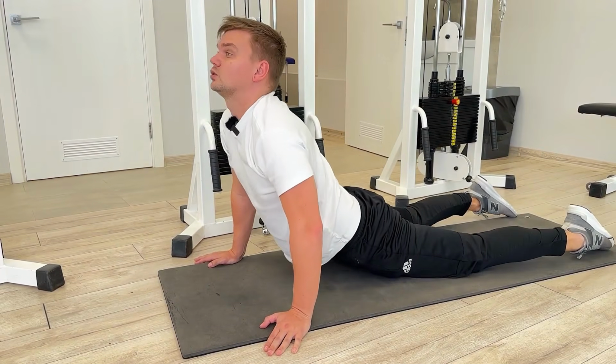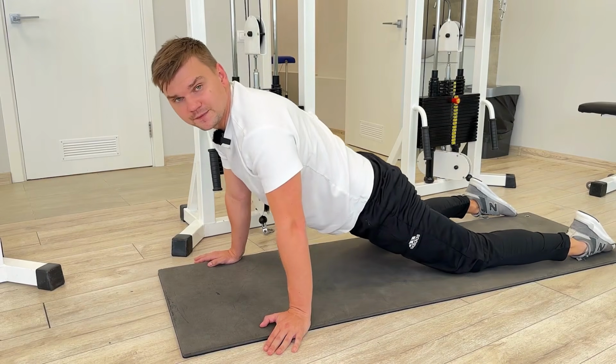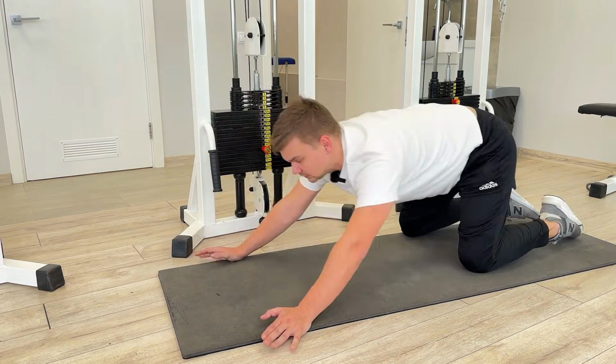If you can't arch your back, or if you feel pain like this in your lower back, do not go all the way down. Only lower yourself as far as feels comfortable and safe for your body.